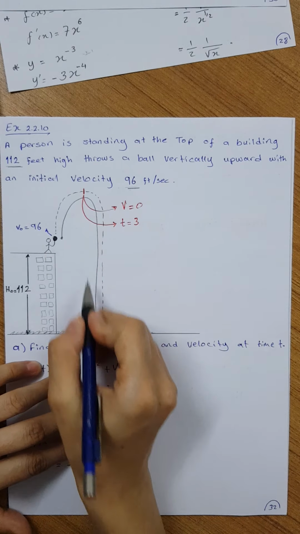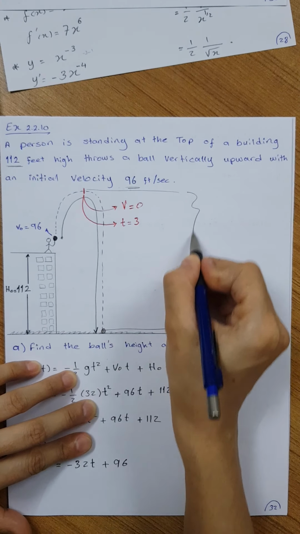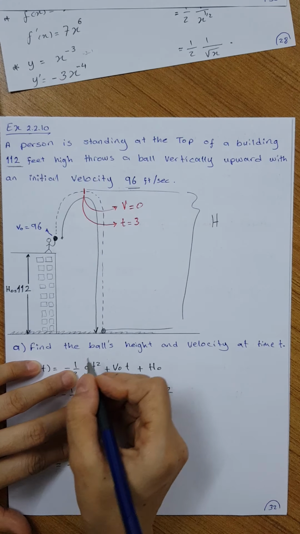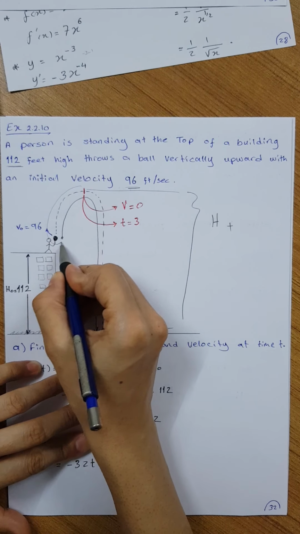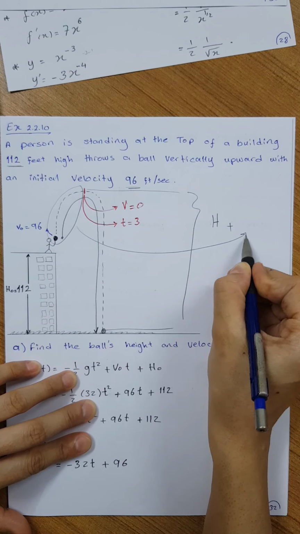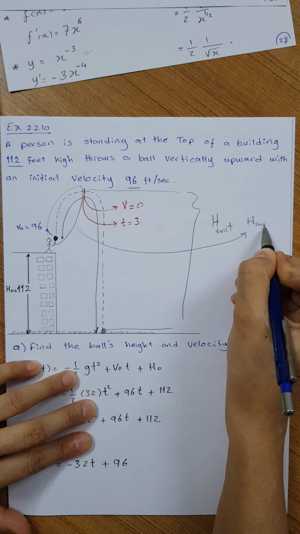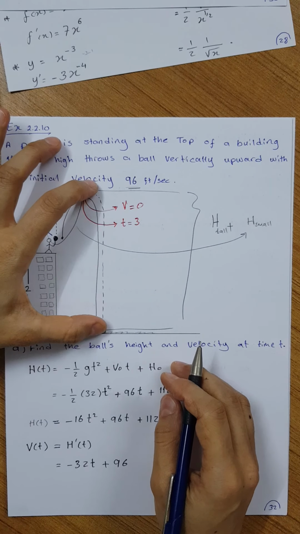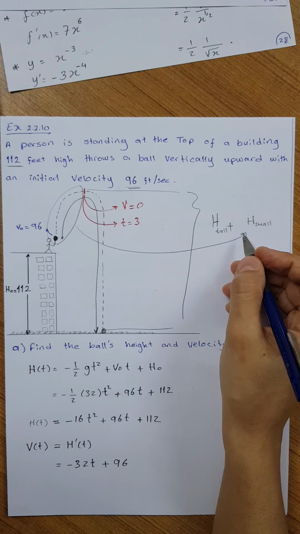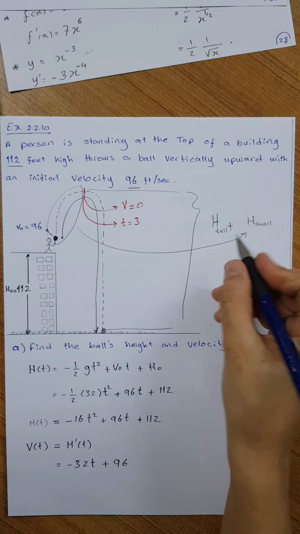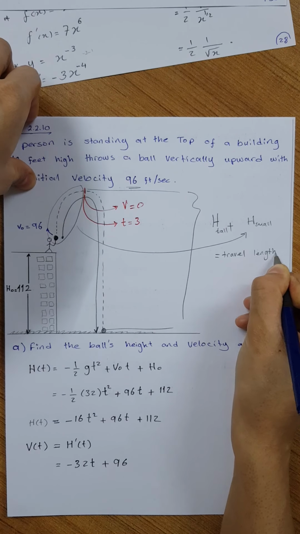What's that length equal to? It is equal to that height plus this height. That's h tall, h small. If we know that height plus that bit, we can get the traveling length of the ball.